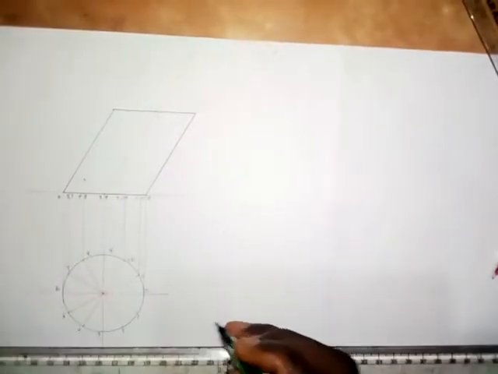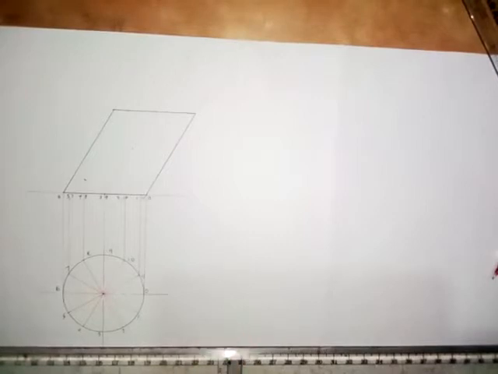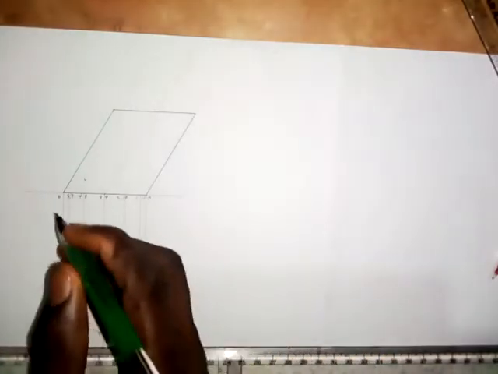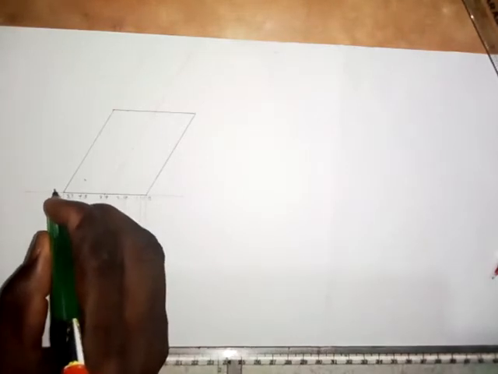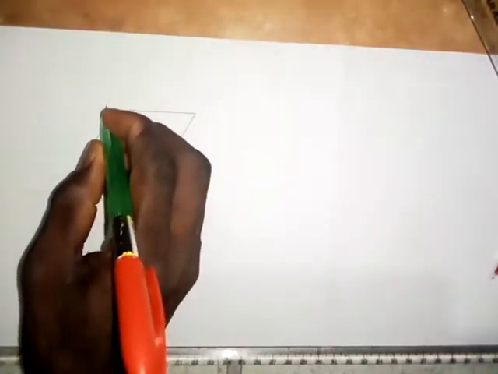So what I want to do now, as I said, is show you how to draw the surface development of an oblique cylinder like this. We have to open it from somewhere, and the point at which we open it is known as a seam. So I want to open from this point 6. I will call this seam XX, so that I'm opening from there.